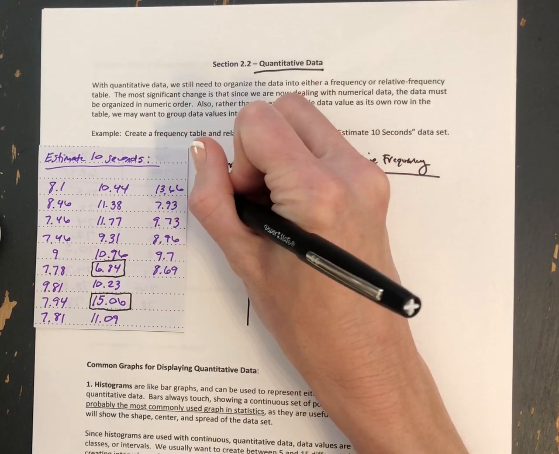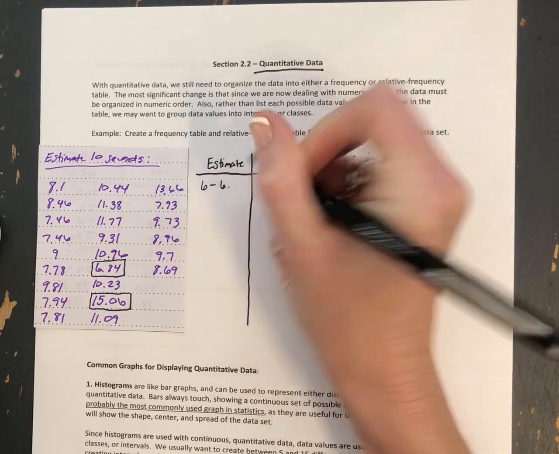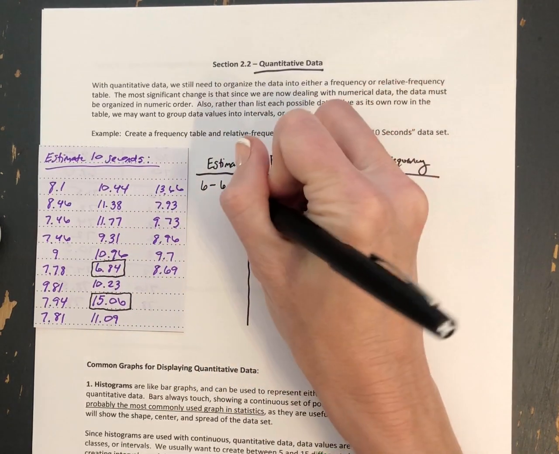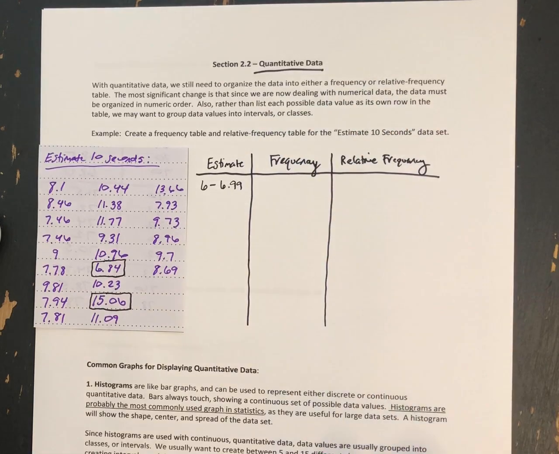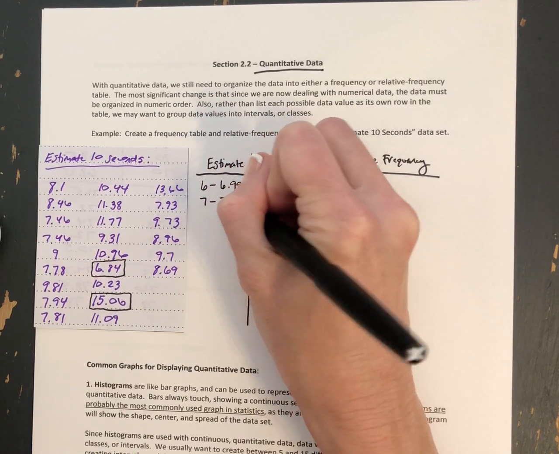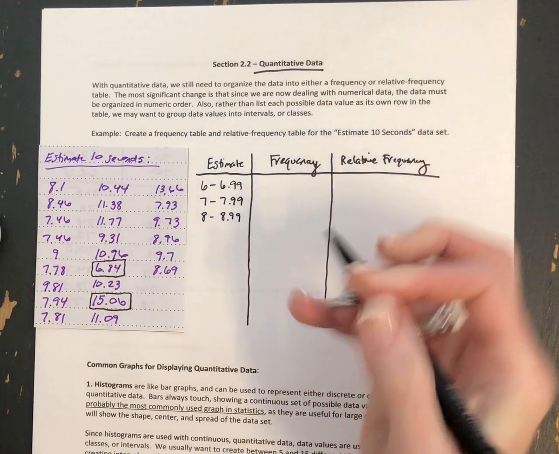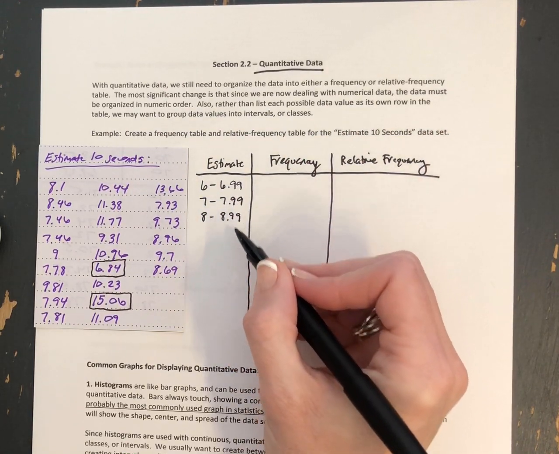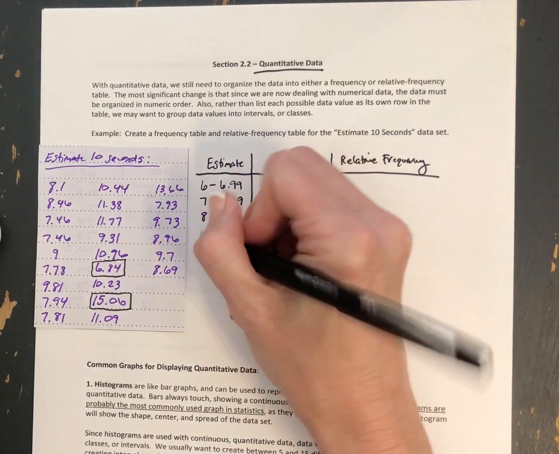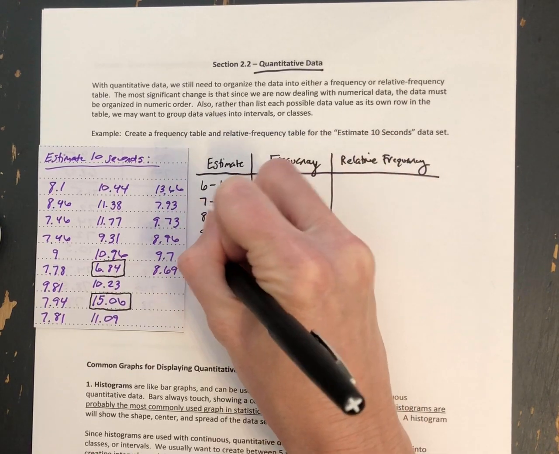So in other words, we're only using 2 decimal places, so I'm going to go from 6 to 6.99 in that first class. And then from 7 to 7.99, 8 to 8.99, and you can tell we intentionally create each of our classes of equal width here. And we're going to continue that pattern.